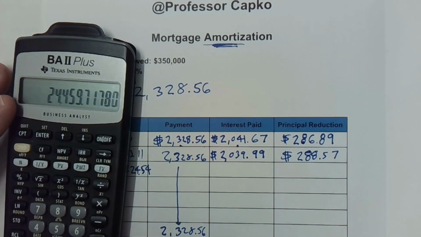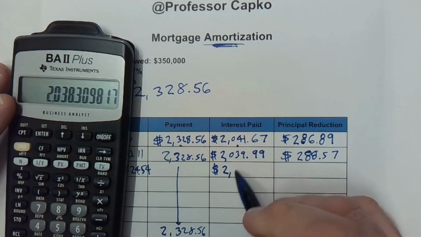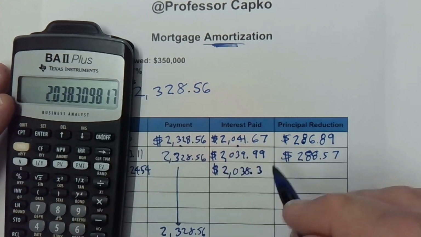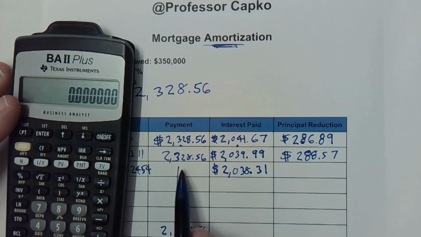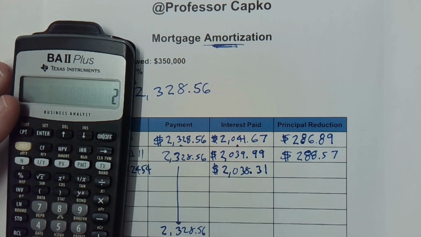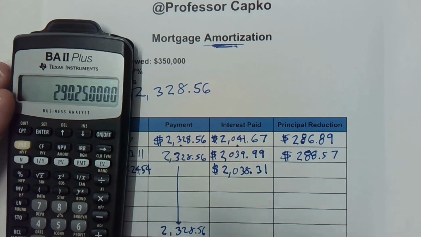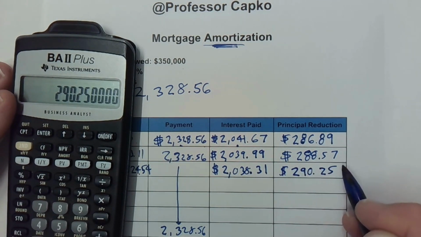0.07 divided by 12. That gives me, again, an interest payment of $2,038.31. So we're going to take our regular monthly payment, which is always the same, $2,328.56, subtract out our interest payment, $2,038.31, and that gives us a portion going for principal reduction of $290.25.